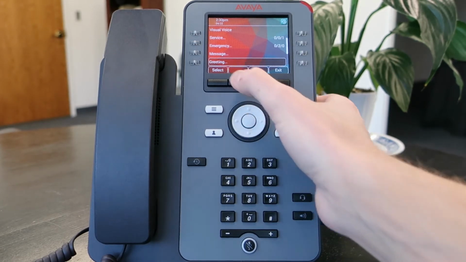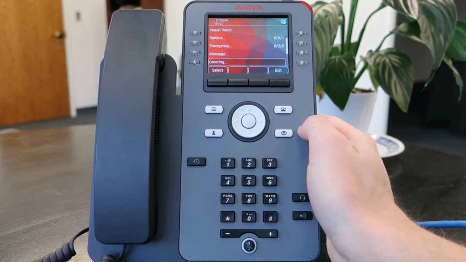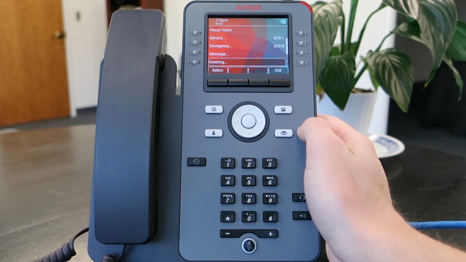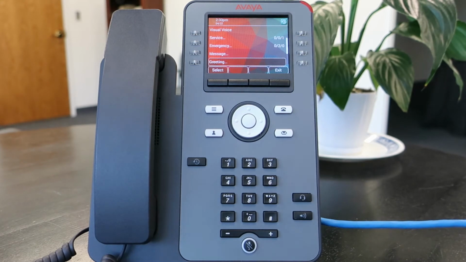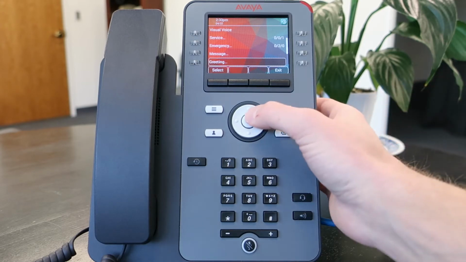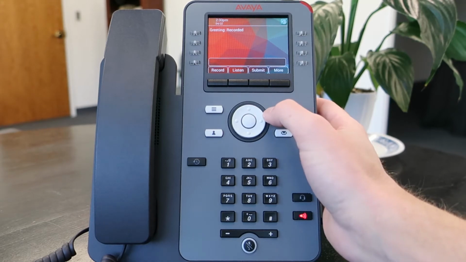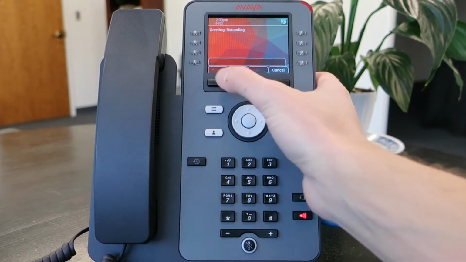Under message, you have greeting. This is your personal mailbox greeting that you'll want to record when you get your new Avaya phone. If you don't record your personal greeting, callers can still leave you a message, but there's a default system greeting that's very bland. So you'll select greeting, then you'll select record.